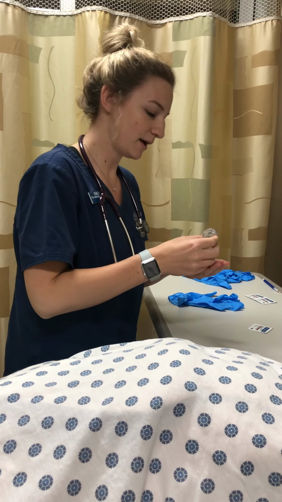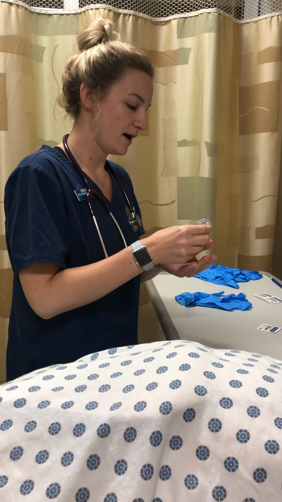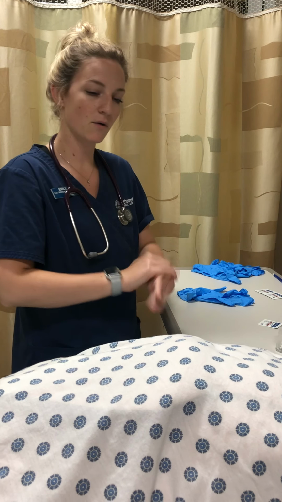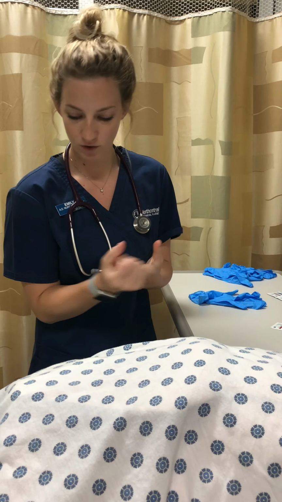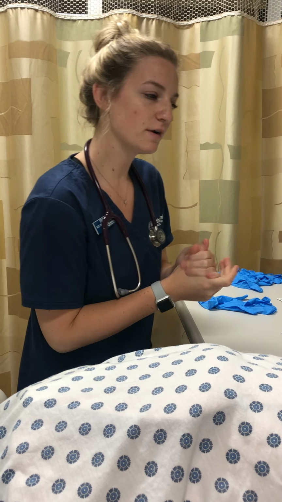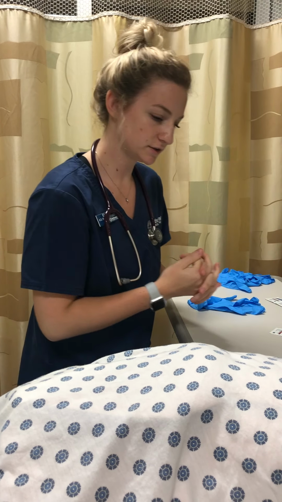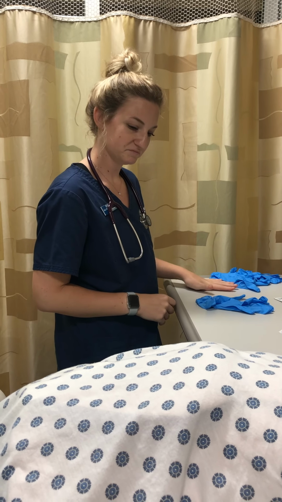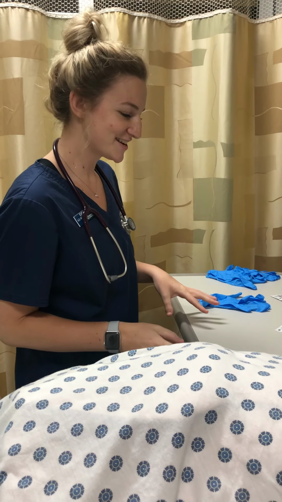Hi, my name is Emily. I'm going to be your student nurse today. If you have any questions or you need anything, let me know. I'm just going to take a little peek at your chest tube here. Could you verify your name and date of birth for me, please, first? I'm looking at his wristband, and it matches.